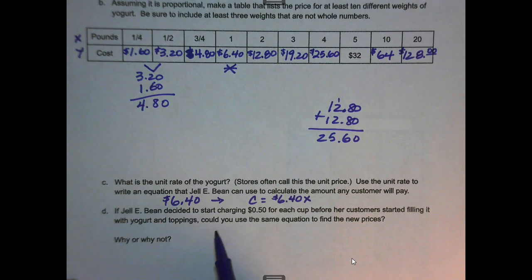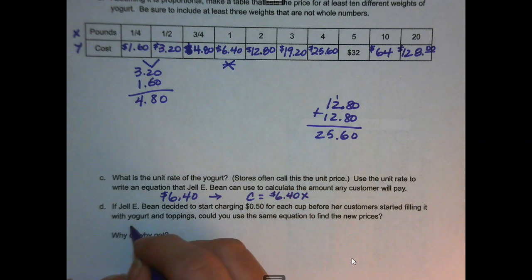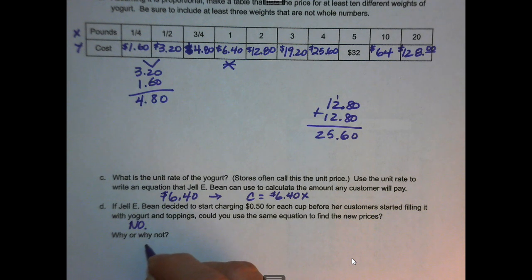If Jill E. Bean decided to start charging 50 cents for each cup before her customers started filling it with yogurt and toppings, could you use the same equation to find new prices? Because she's doing something different, we would have to say no. Why or why not?